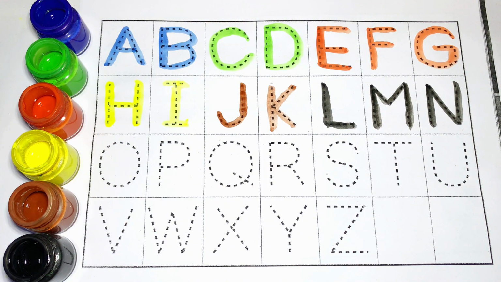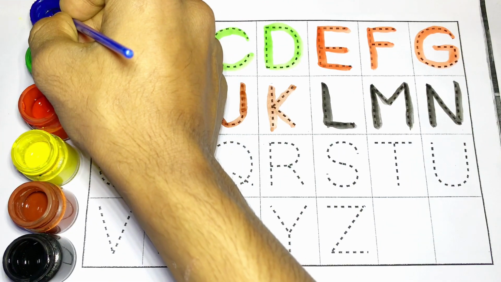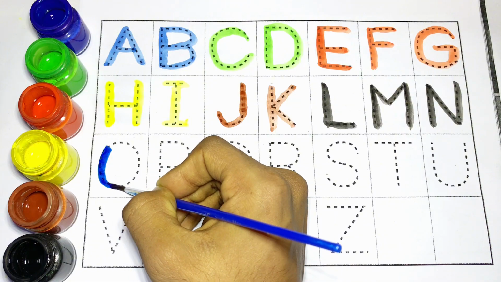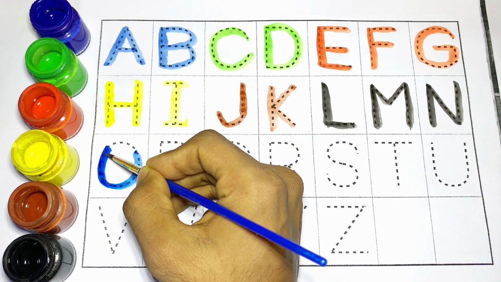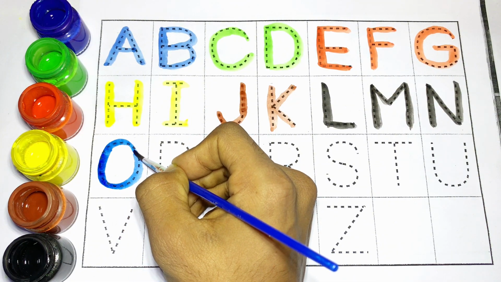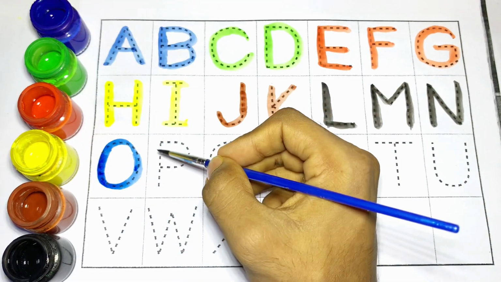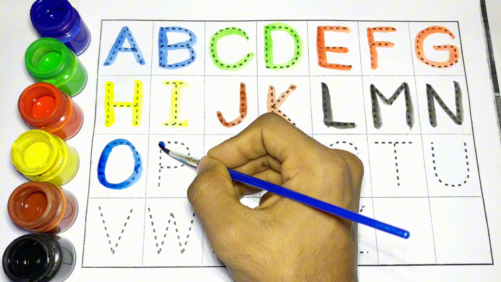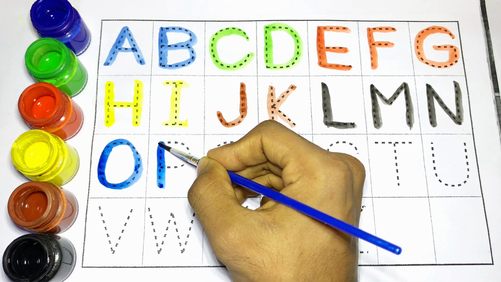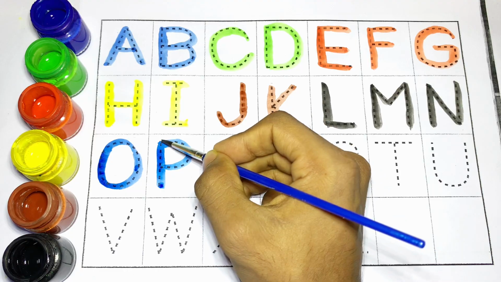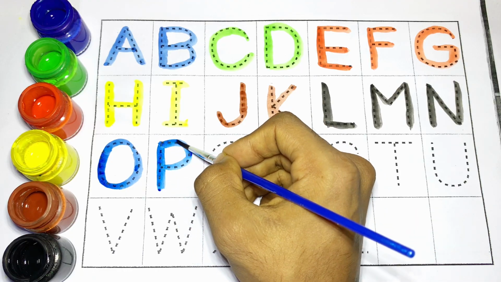Kids, now draw O. O for orange. The alphabets of O, and use blue color. Kids, again use blue color and draw P. P for parrot. The alphabets of P.